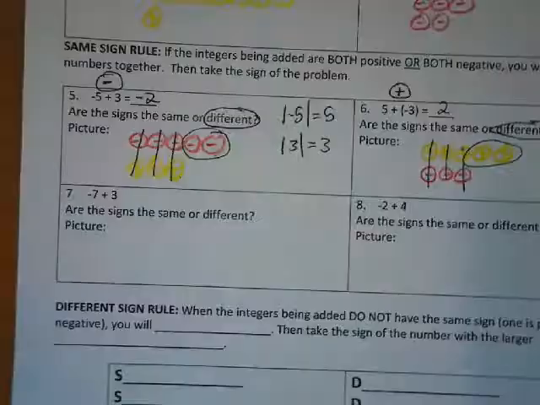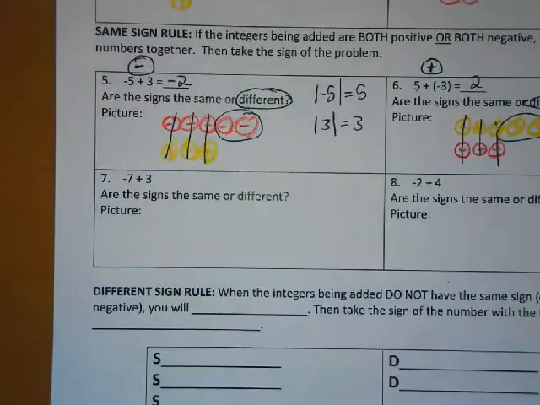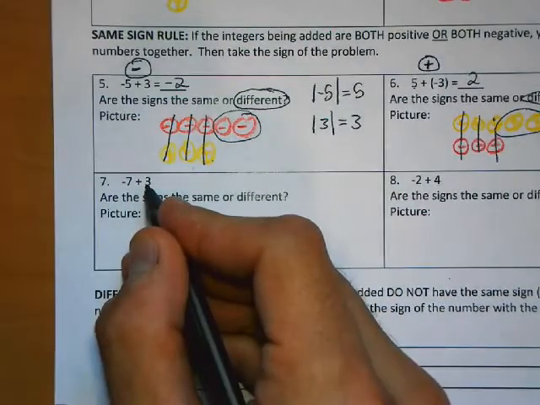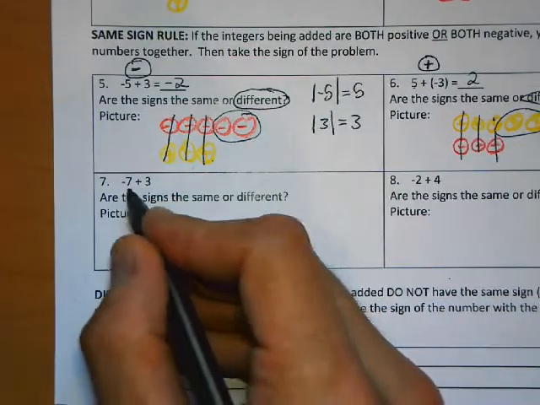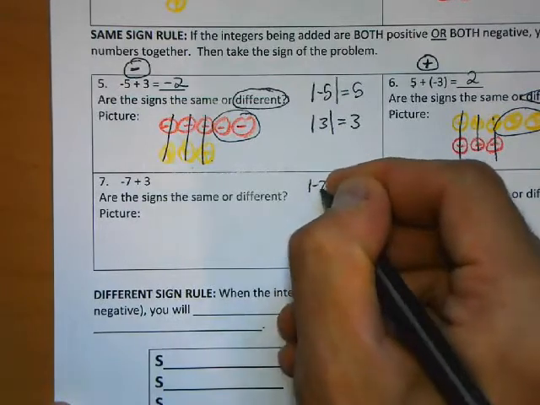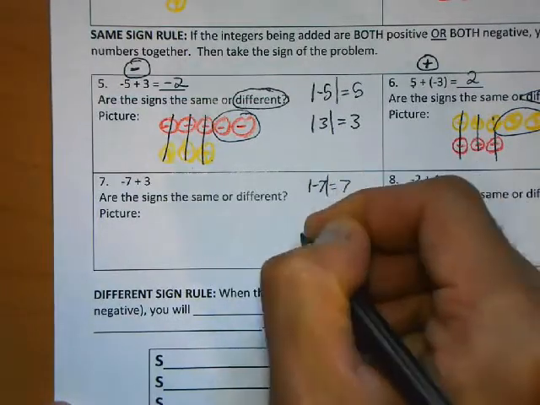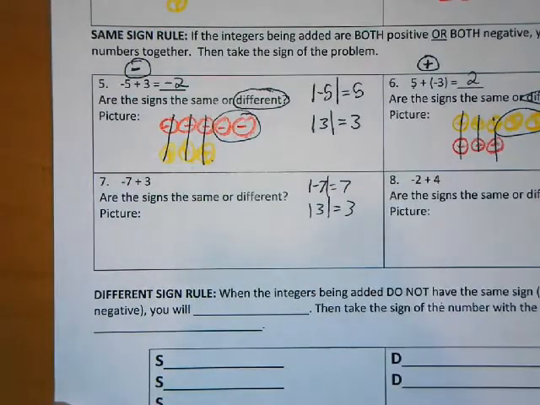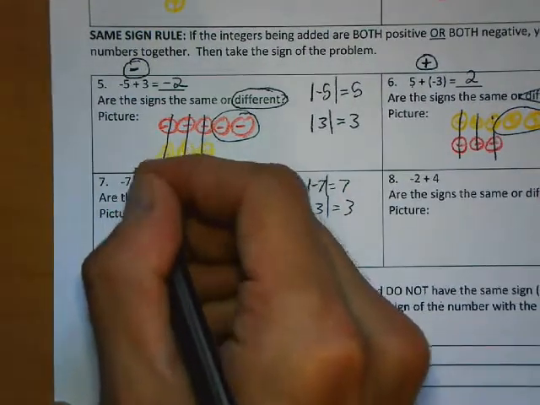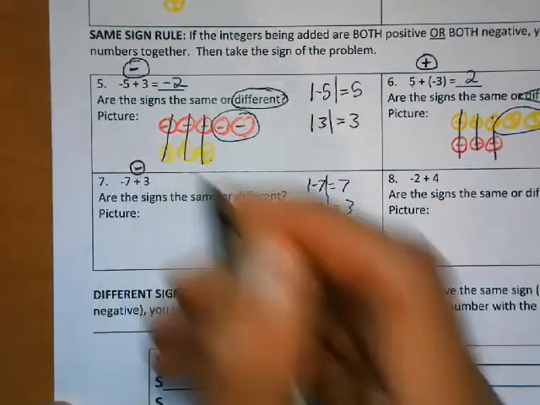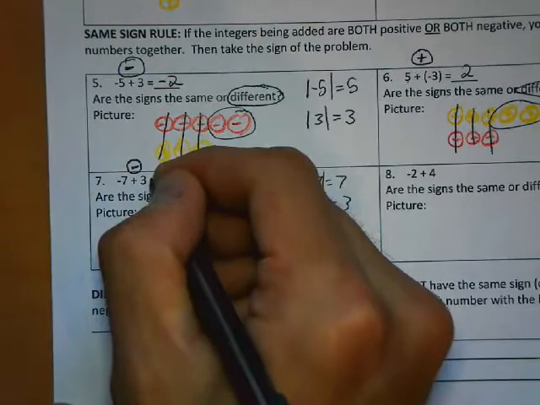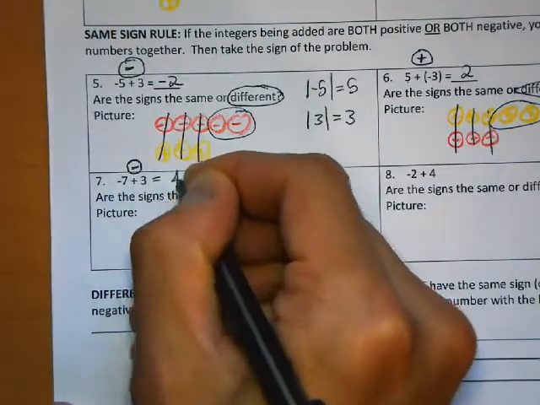Okay, let's look at these. This time, before we draw the picture out, let's see if we can use this thing we notice. Negative 7 plus 3. Well, I'm looking at these two numbers, and the absolute value of negative 7 is 7, and the absolute value of 3 is 3. So that means that there's going to be more negatives than positives, and this is going to be a negative number. And then I would just subtract to find what that number is. So it should be negative 4.